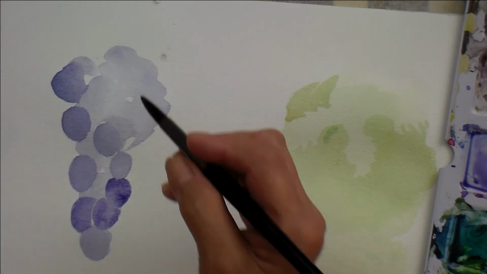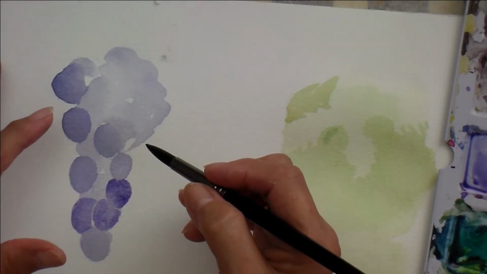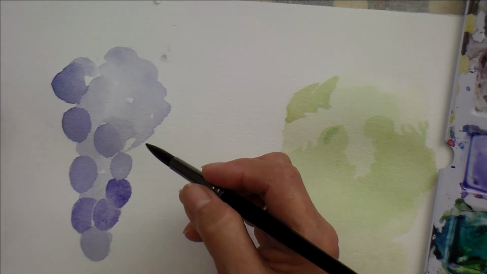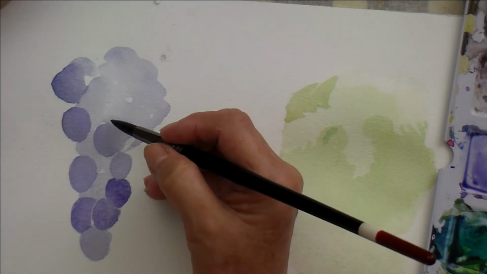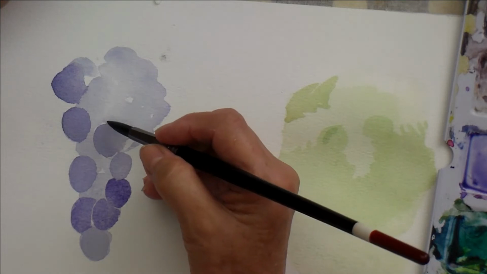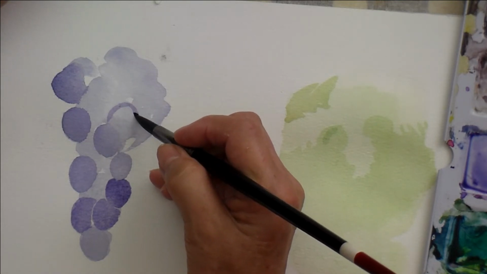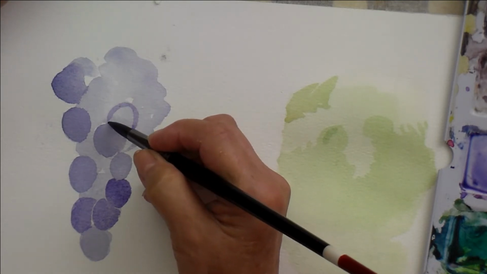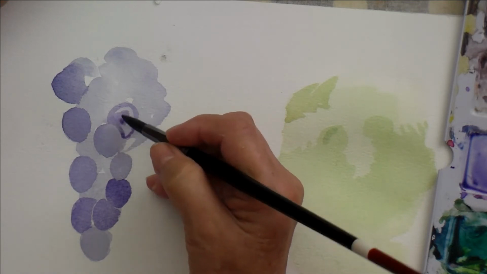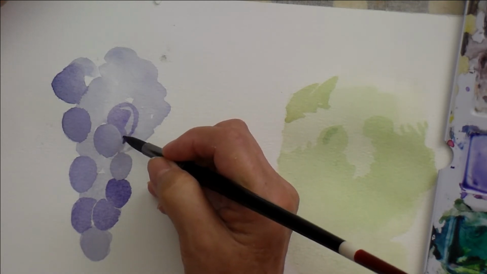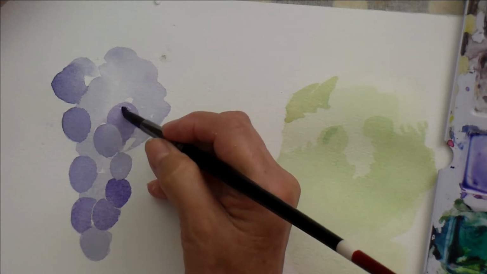Dab a bit out. Remember, it's not just putting paint on, it's how you lift it off as well. Now I've got a nice curve there, so I'm going to create a grape behind that one. And I've re-established that shape that went a bit wonky.